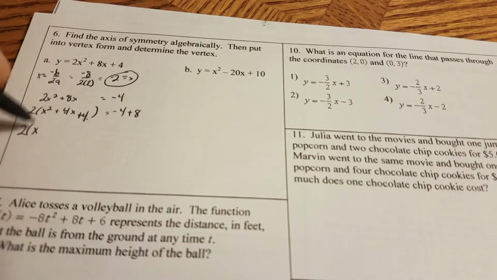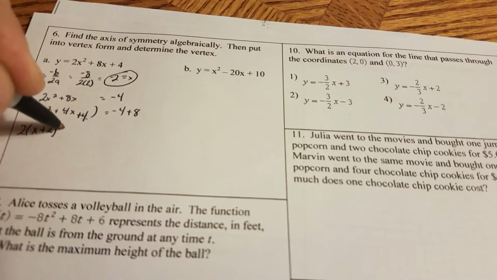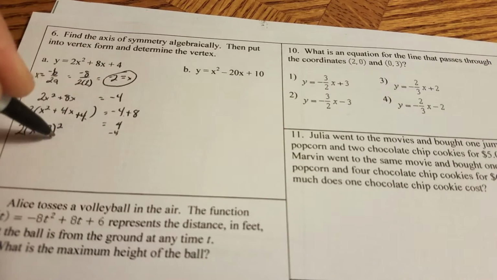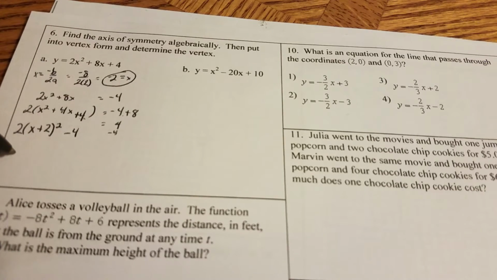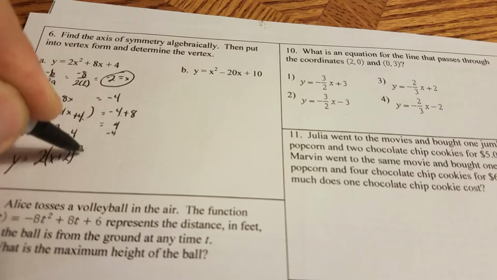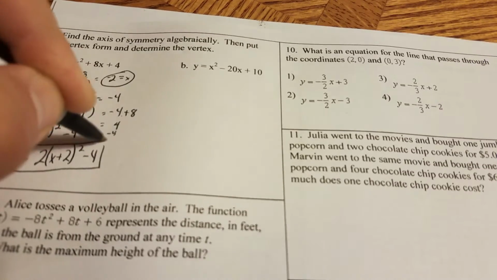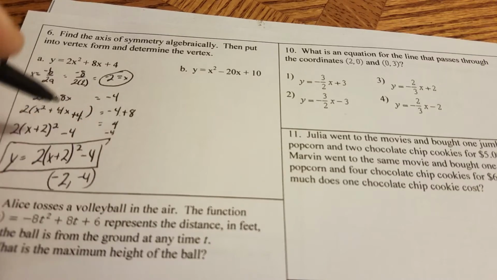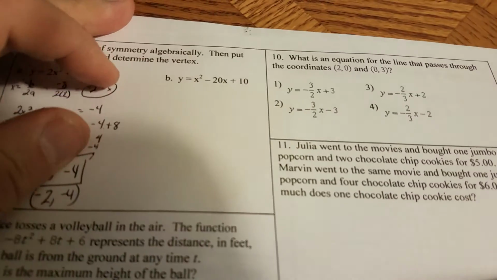So, get back to this point. This is 4. You have to subtract 4, bring it back over. Your final answer is y equals 2 parentheses x plus 2 squared minus 4. That's in vertex form, which tells me the vertex is at negative 2 comma negative 4. Following the same rule here on this next one.